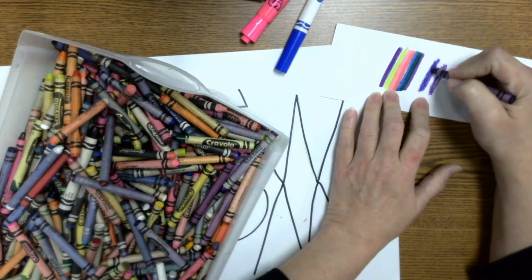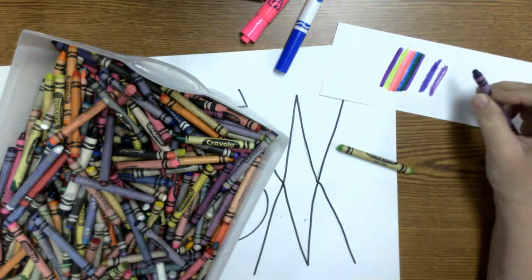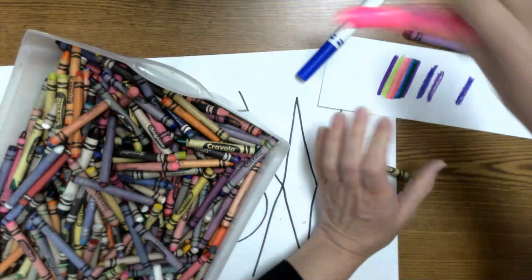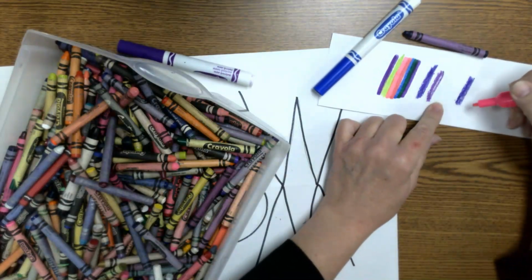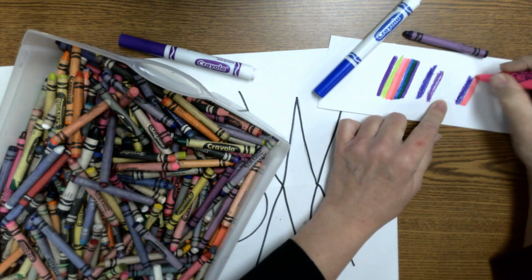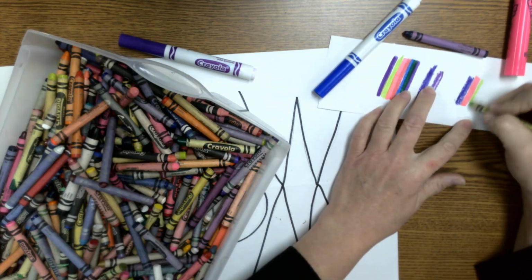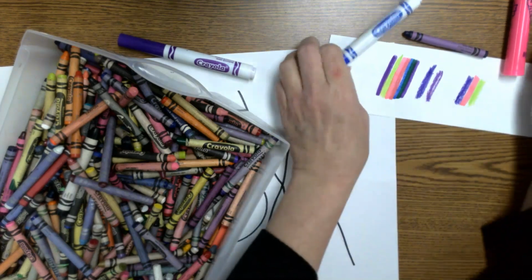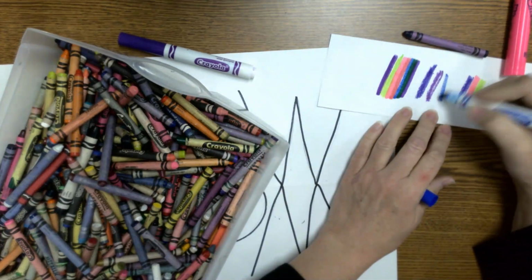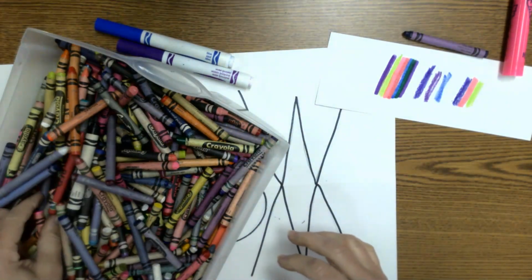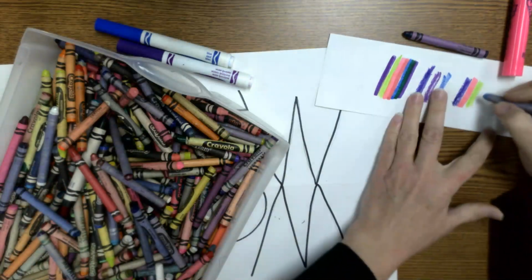I just realized I'm kind of out of the screen here. I like that. Okay, so I'm feeling like I'm going to go with this purple, this pink, this green, and now I gotta decide if I want this blue or not. This blue's dried out anyway. I don't know if I really want that one. Let me try one of these blues.